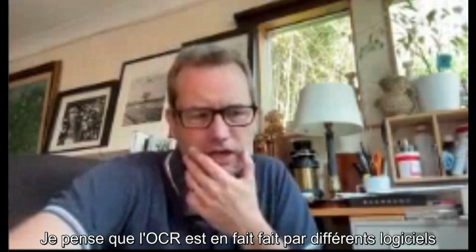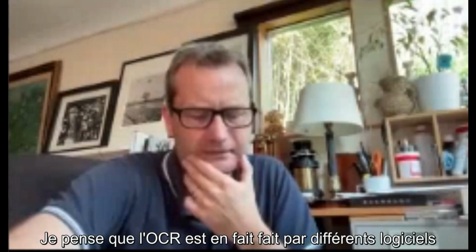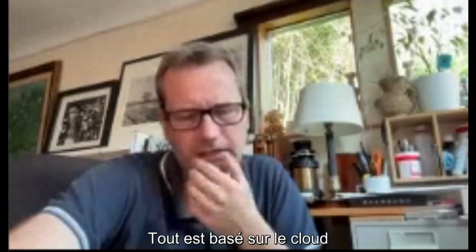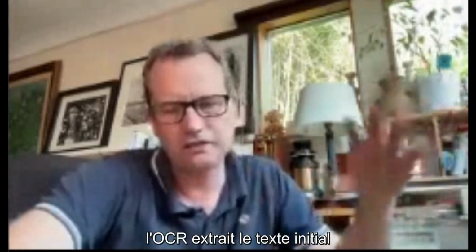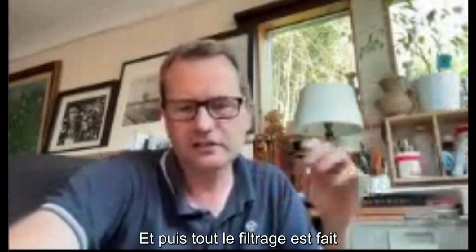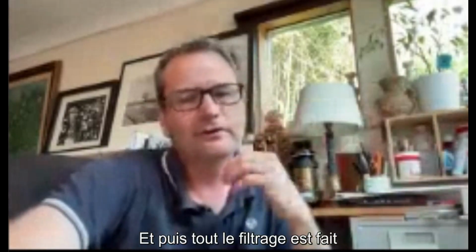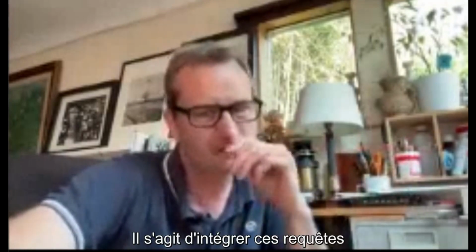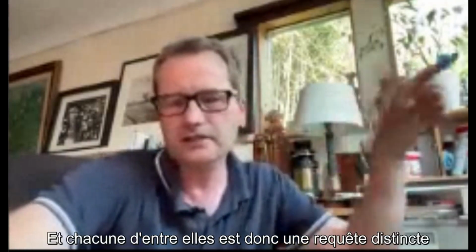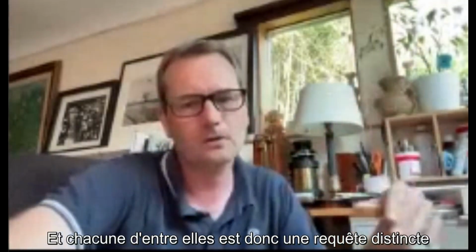I think the OCR is actually done by a different software, but it's again all cloud-based. So the OCR is pulling in the initial text, and then all of the filterings are done through an API to ChatGPT. So it's putting those queries in, and each one of those is therefore a separate query.